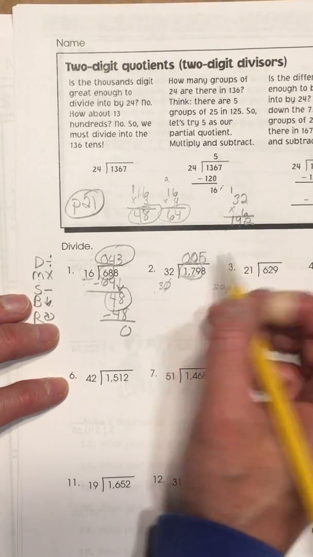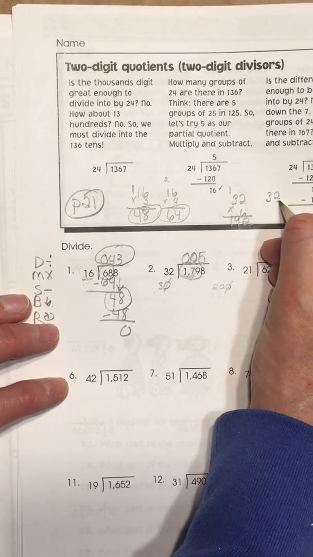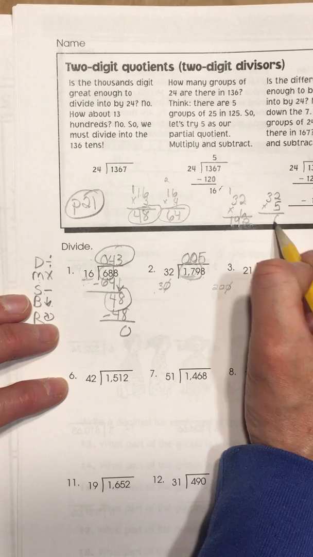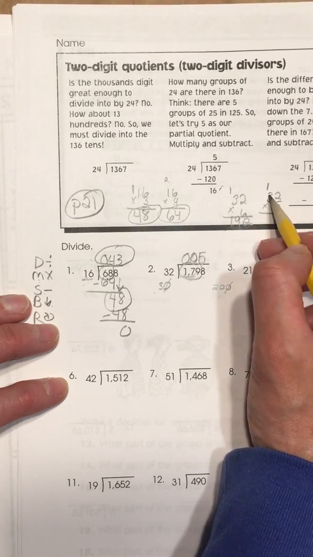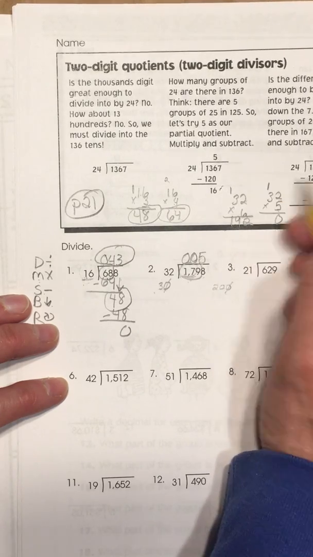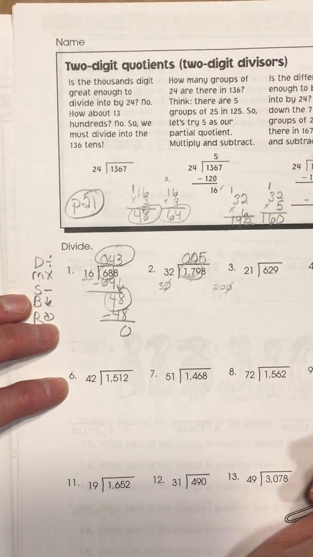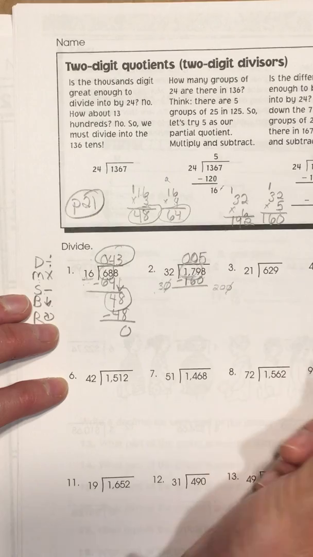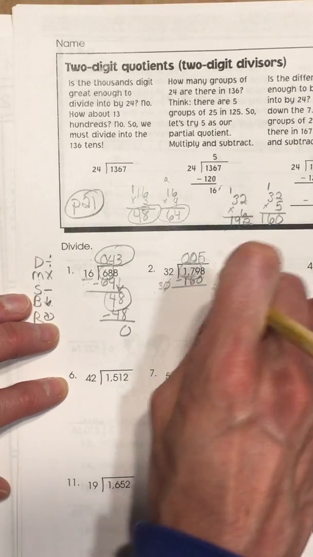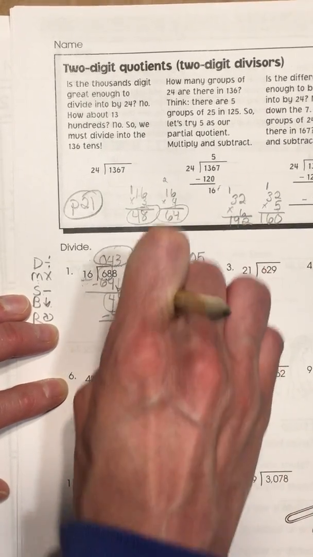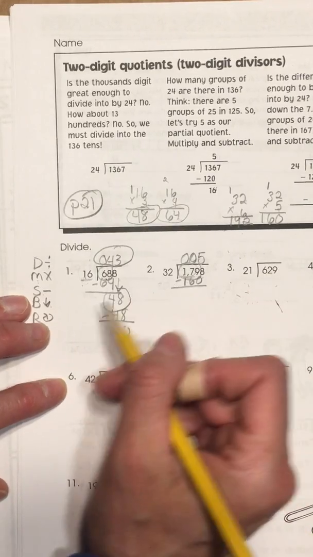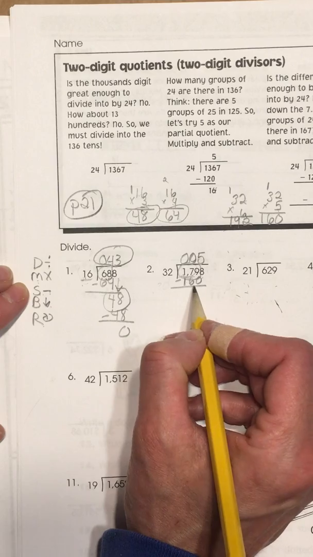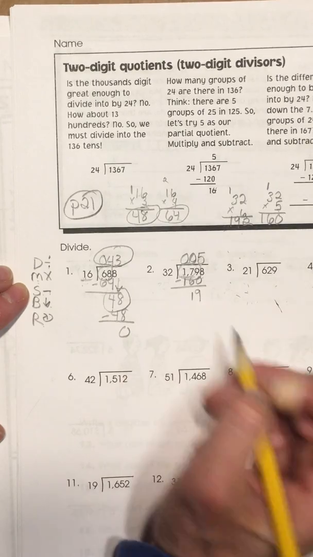I'm going to do a side problem. 32 times 5. 5 times 2 is 10. Carry my 1. 5 times 3 is 15. Plus 1 is 16. 160. Perfect. That will do. I'm going to erase these marks just to clear our thinking a little bit. So now I have to subtract. I still have my think tracks over here. And when I subtract, I get 19.